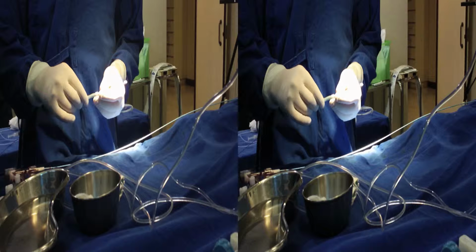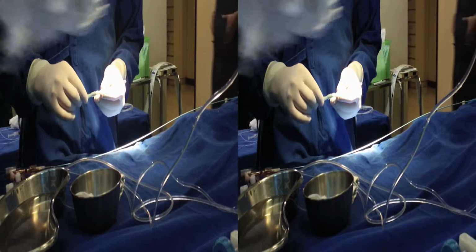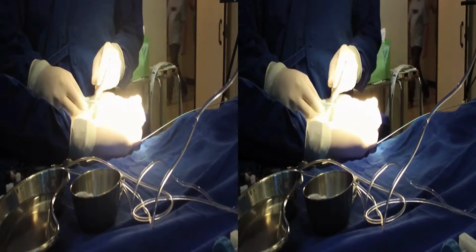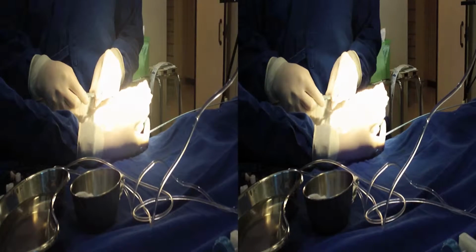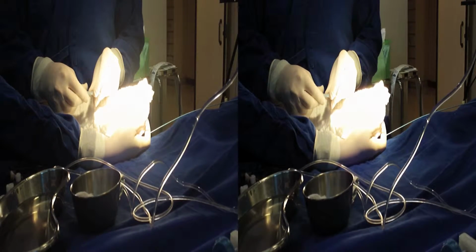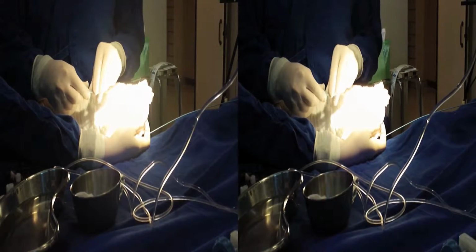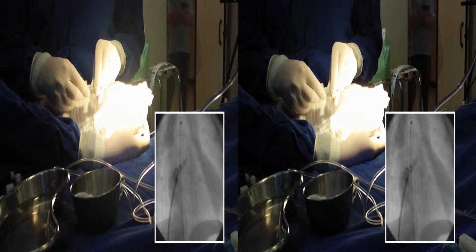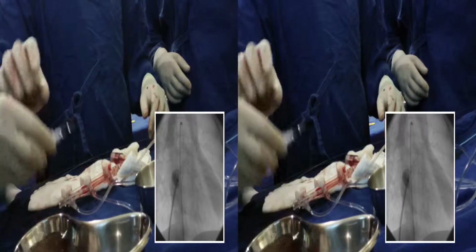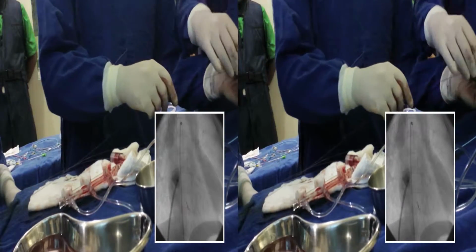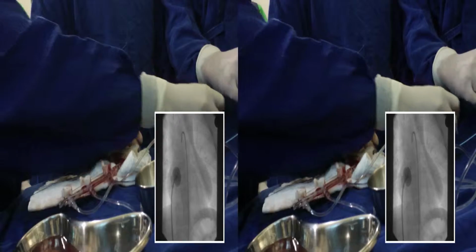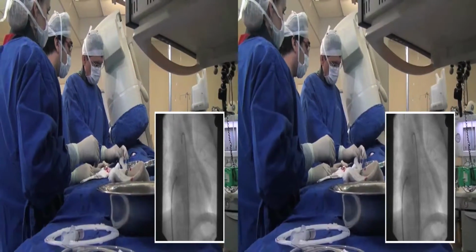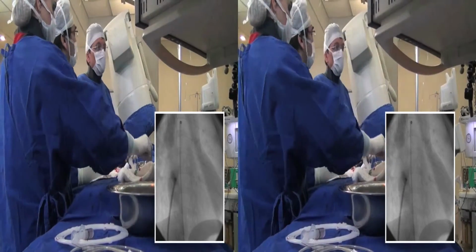We measured the diameter, 4.3 millimeters, and length, 6 millimeters, and chose an Amplatzer plug 6. For measurement purposes, we conducted multiple injections of contrast that can be seen in different projections.